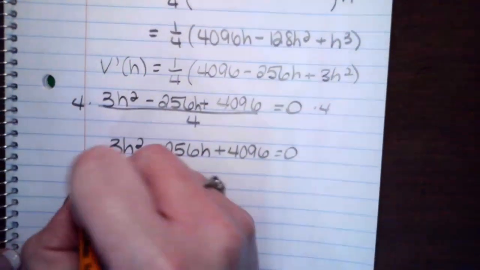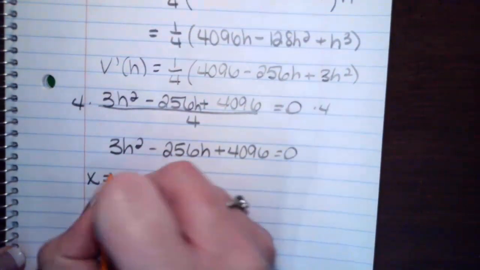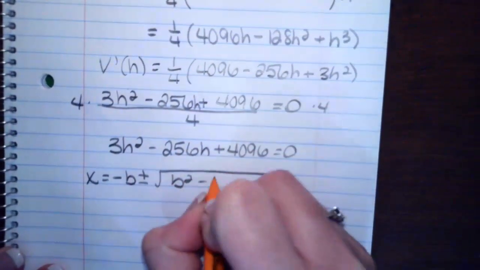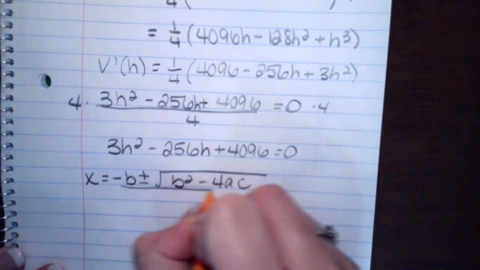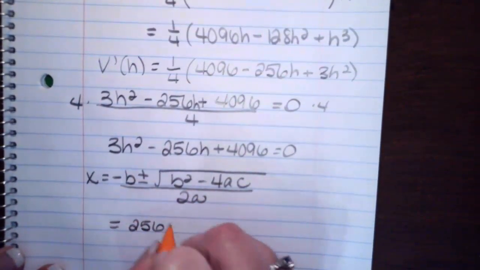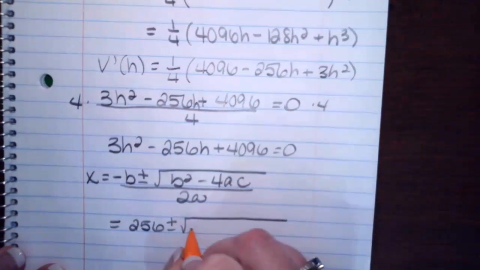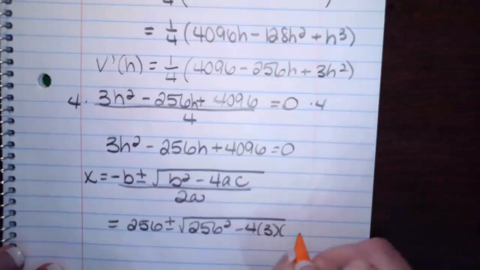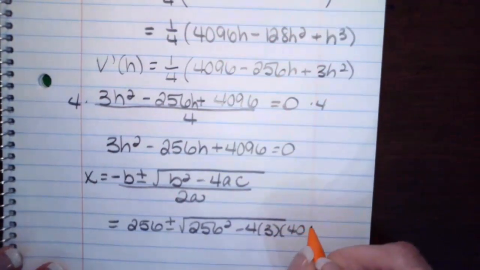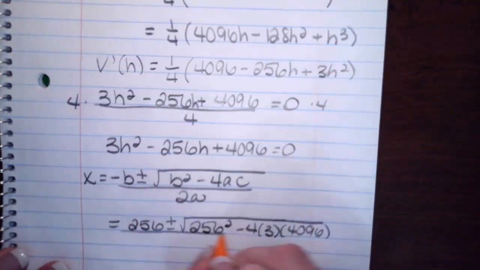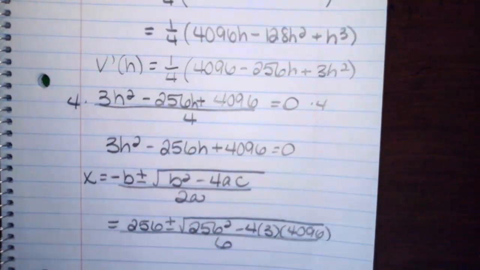And then when you use the quadratic formula, x equals negative b plus or minus the square root of b squared minus 4ac all over 2a. So I get 256 plus or minus the square root of 256 squared minus 4 times 3 times 4096, all over 2 times 3, which is 6, and I need to go find a calculator.